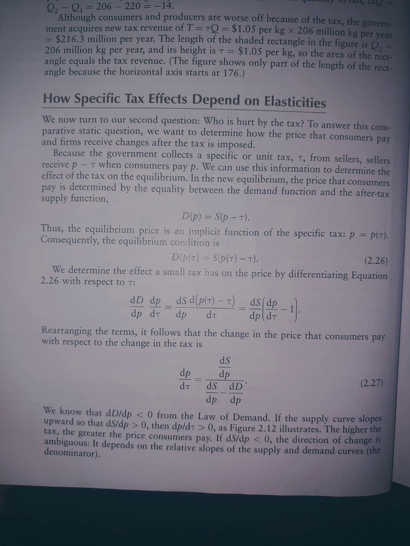Rearranging the terms, it follows that the change in the price that consumers pay with respect to the change in the tax, the derivative of price with respect to tau, equals the derivative of supply with respect to price over the derivative of supply with respect to price minus the derivative of demand with respect to price, equation 2.27.